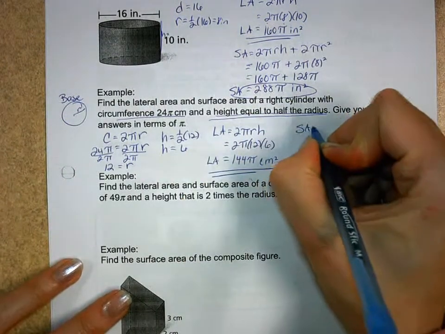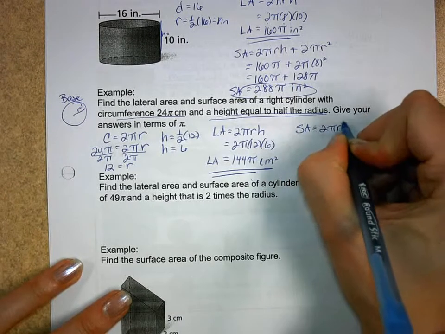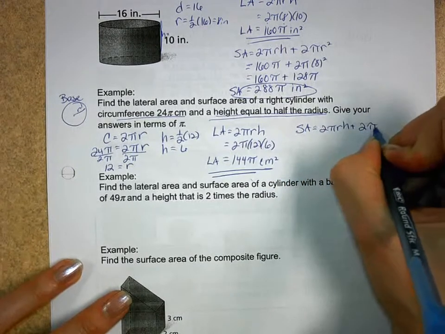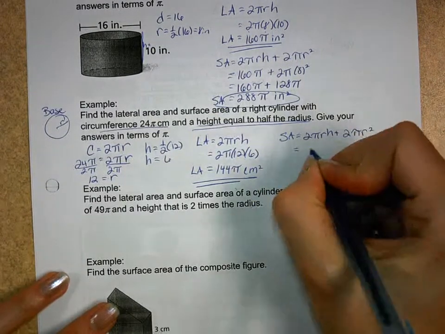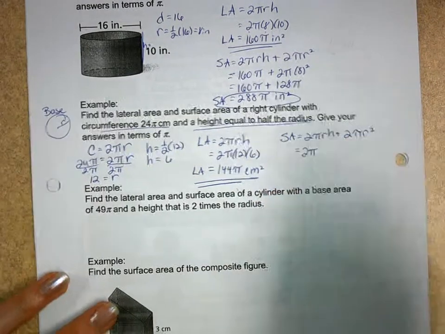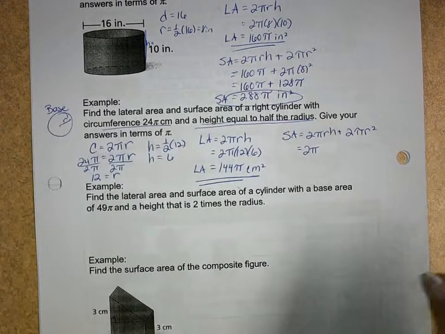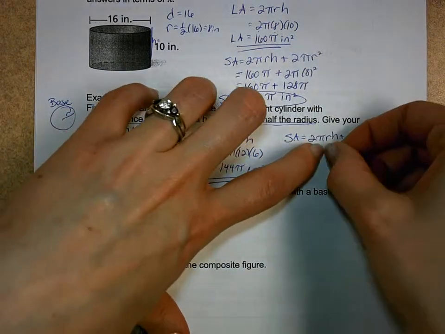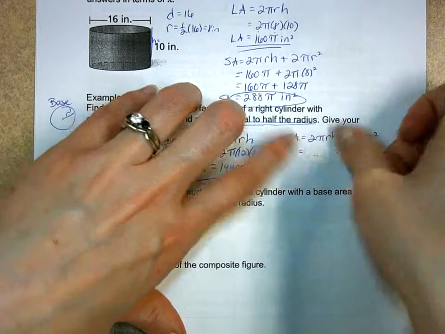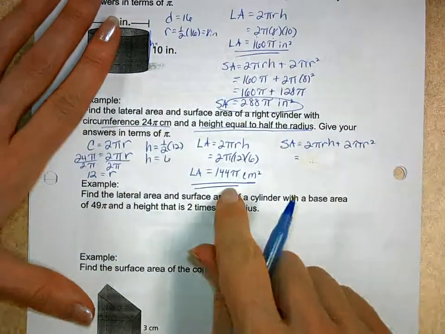Then we have our surface area. We have our lateral area plus 2 times the area of our bases, which are circles. So 2 pi r squared. So I go 2 pi, oops, I didn't have to do that. I just messed up real quick. Please forgive me. Okay. I actually just plug in what I already found.